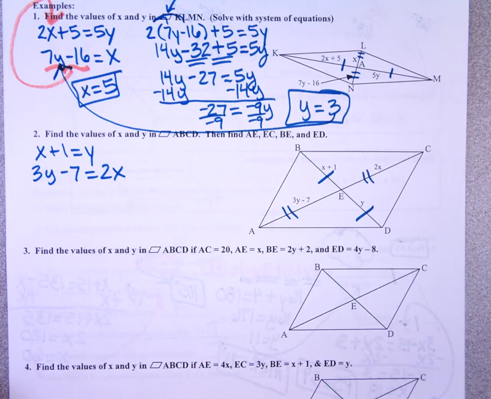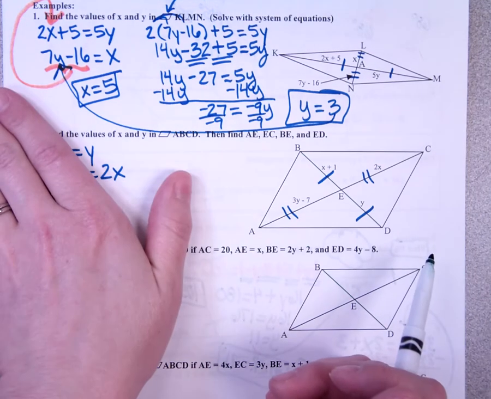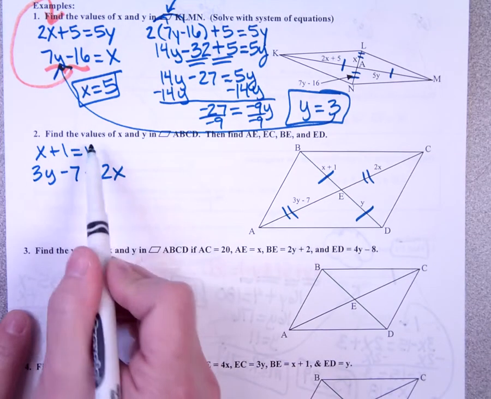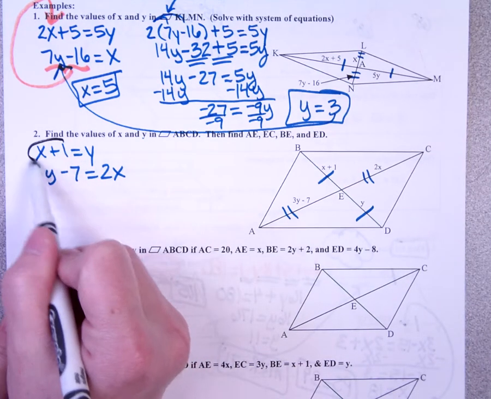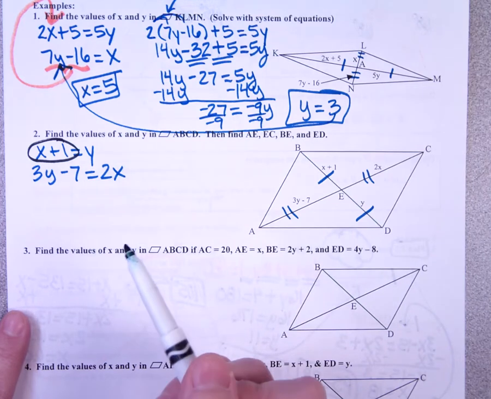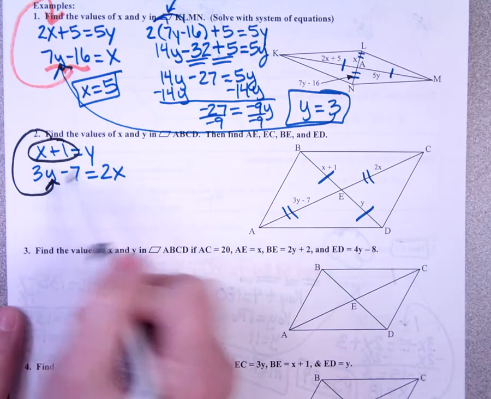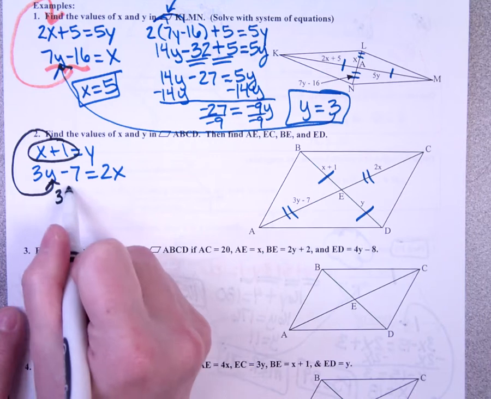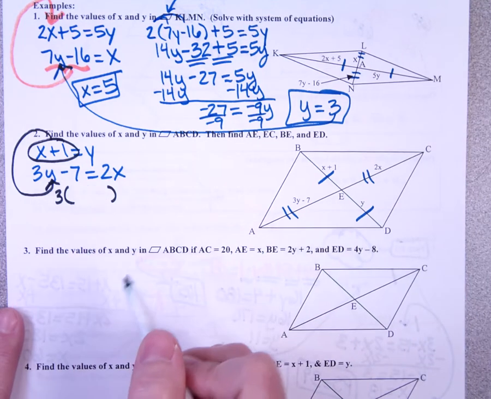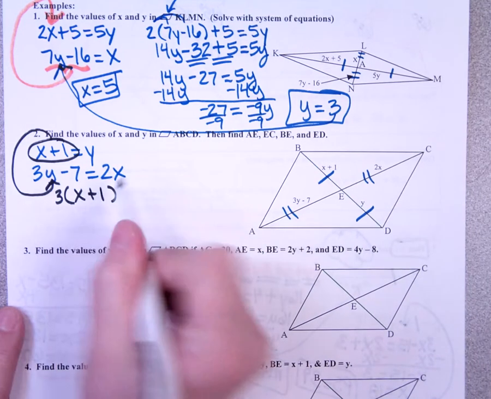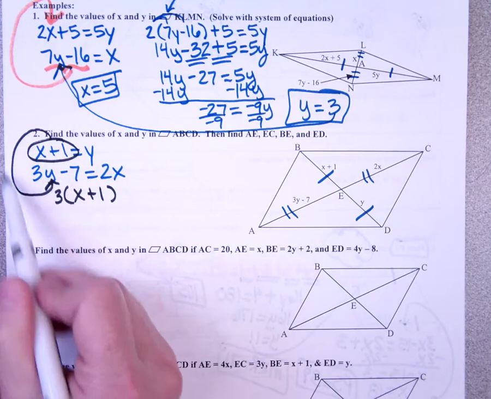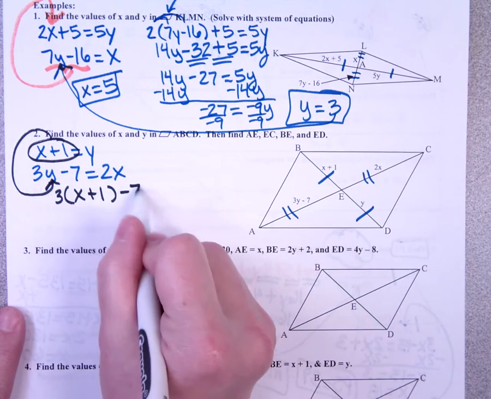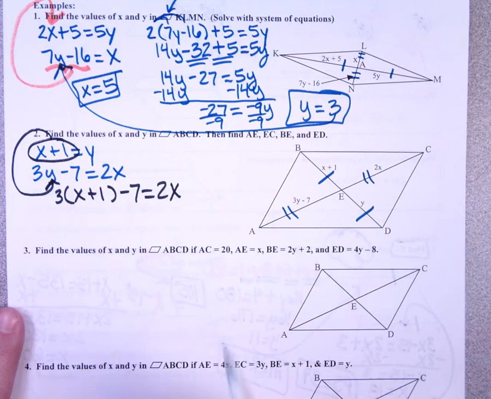Okay, so then you want to look to see if you have a variable by itself, and you do. Y is by himself, so this is the equation I'm going to be working with. If this is what y equals right here, where am I going to put it in the other equation? Into the y. Okay, so now it's going to be 3 times what? X plus 1. Good. Since that's what y equals, we're just substituting that into the y. I recopy the minus 7 and the equals 2x. Now you have an equation that has nothing but x's, so you can actually solve.